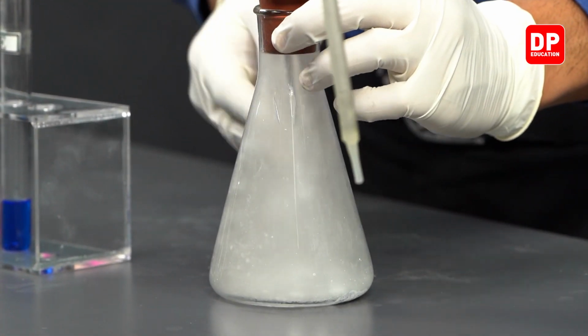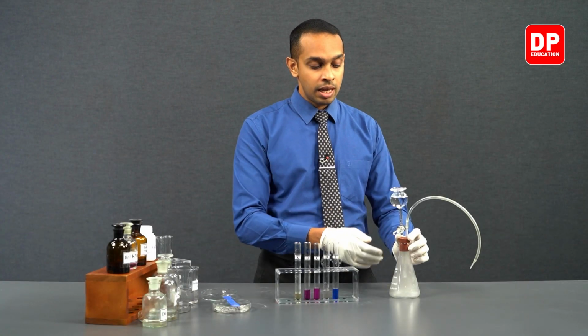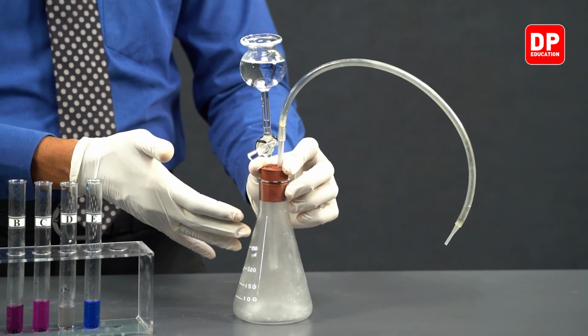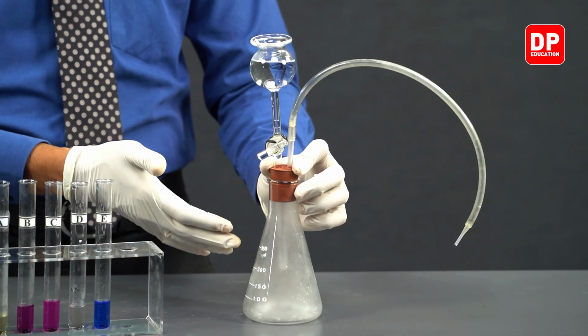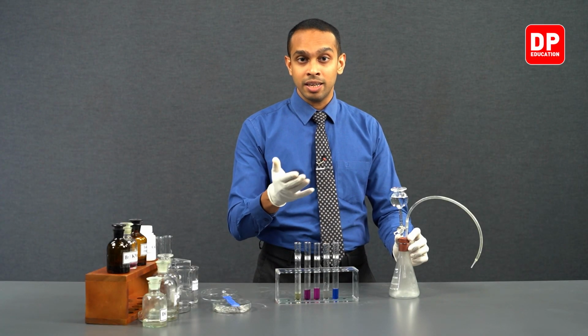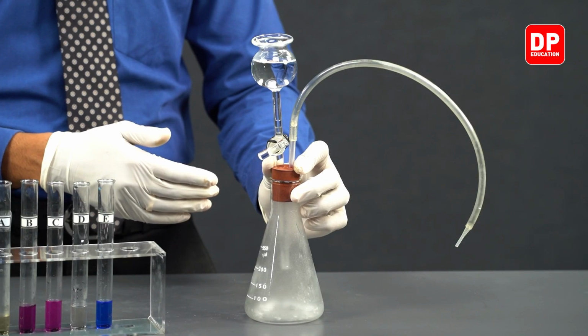You can see as soon as water came into contact with calcium carbide, there was a gas produced. The gas that is produced is going to be acetylene or ethane. Acetylene is a common name. Ethane is the IUPAC name given to this hydrocarbon.